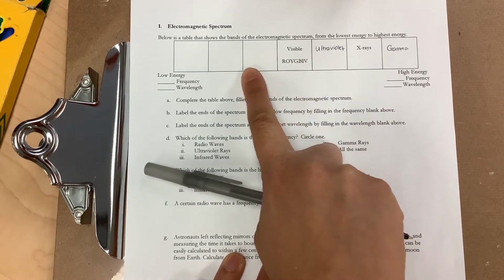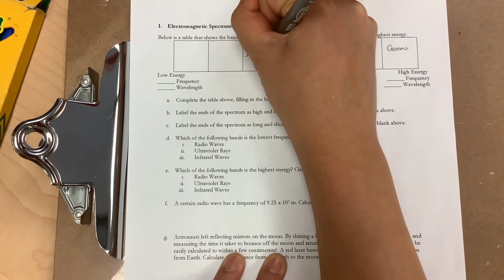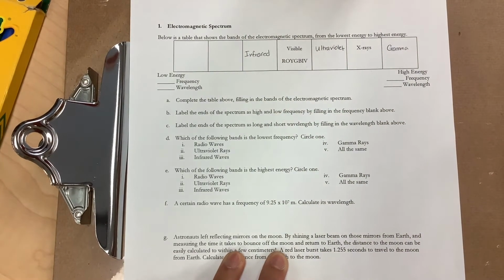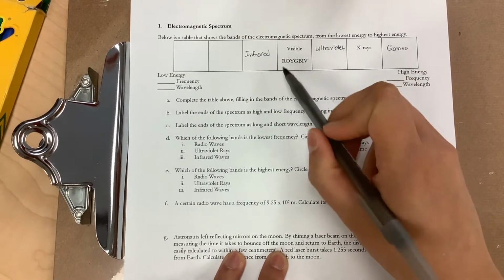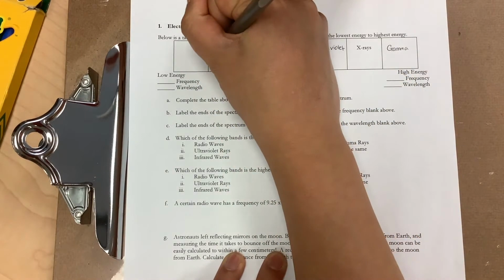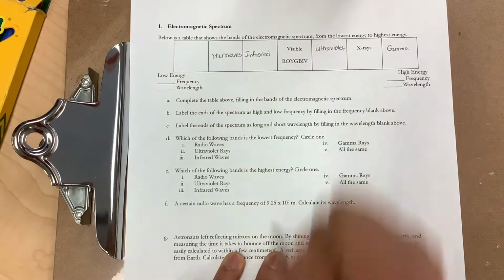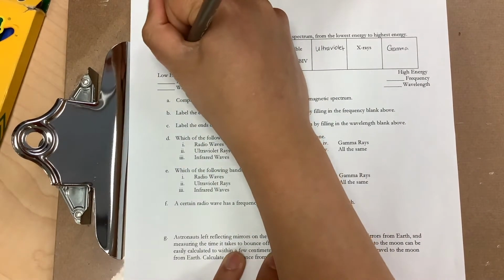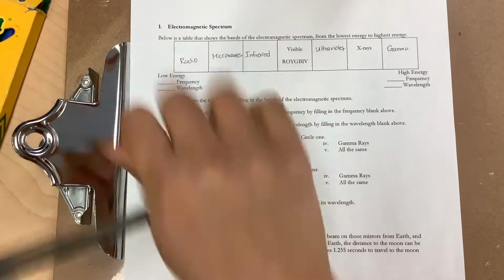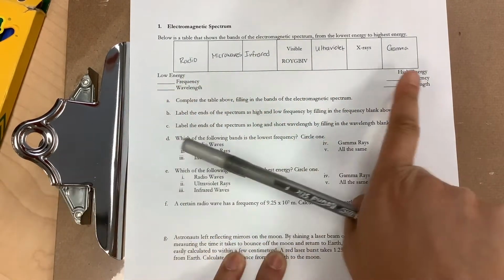Below red is infrared, and we feel infrared light as heat. It's less energy than visible light. Then we have microwaves. And finally, radio waves. Feel free to write this on your note sheet since we're going to need to know them in order from low energy to high energy.